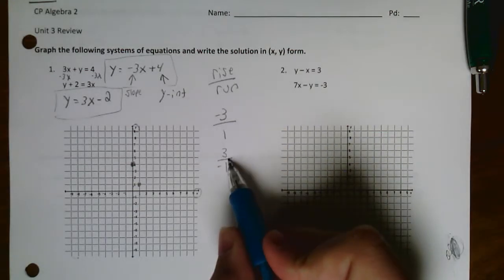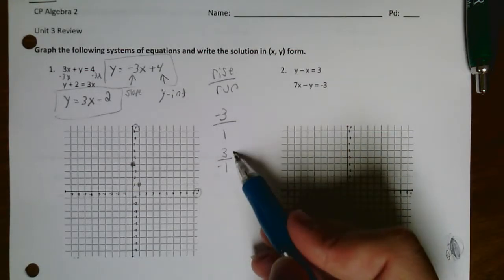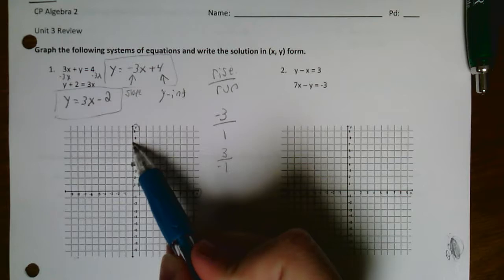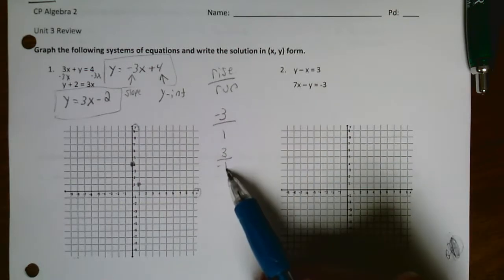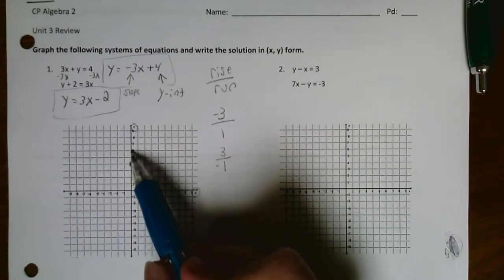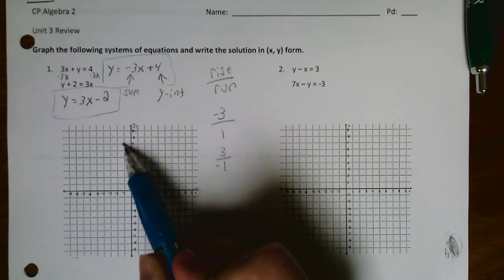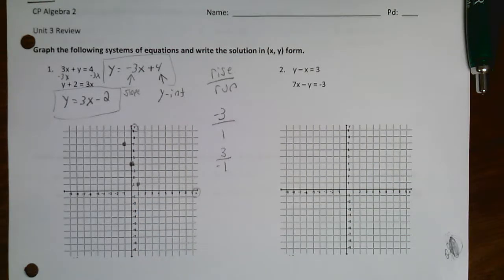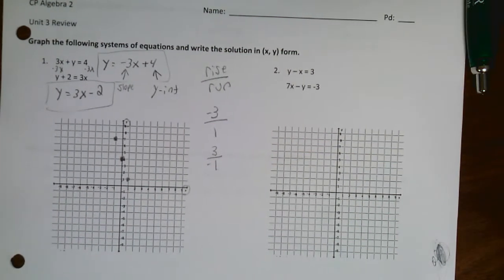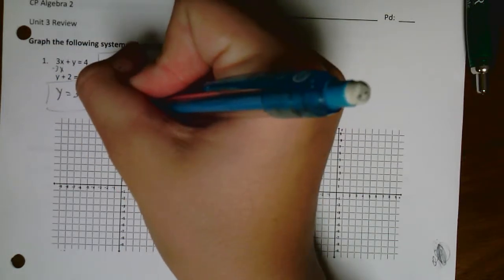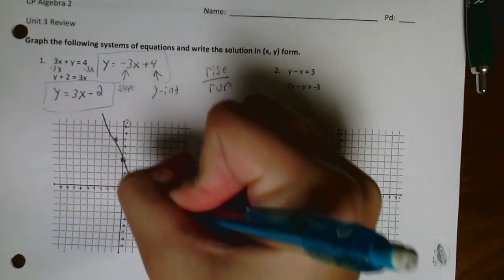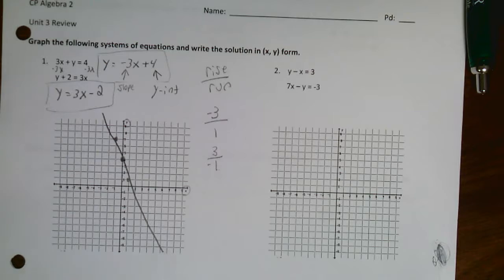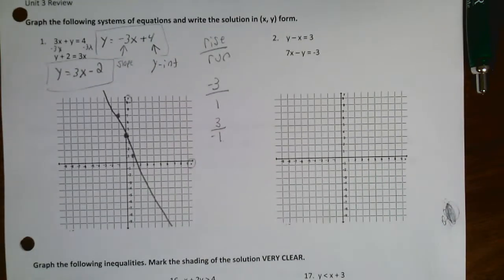So if I look at it this way, my rise would be 3, so I'm going up 3. That's positive 3. And then the negative 1 says I'm going back 1. Those are going to be all the dots that I need to graph. You really only need like 2 or 3 dots, and then you should be able to graph it. I would recommend using a ruler, but I'm lacking a ruler right now, so I'm just going to go ahead, and that was pretty bad. I should have used a ruler, but it's okay.